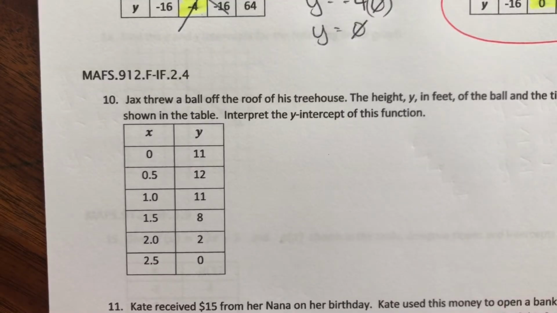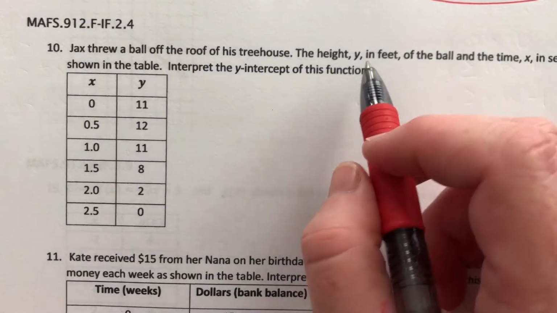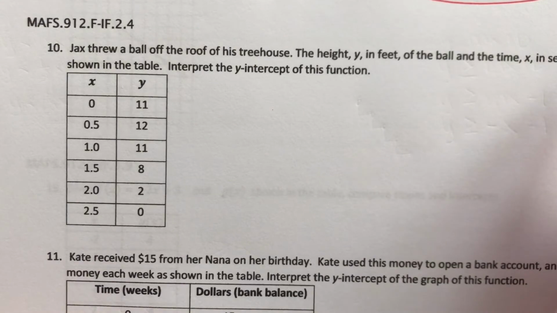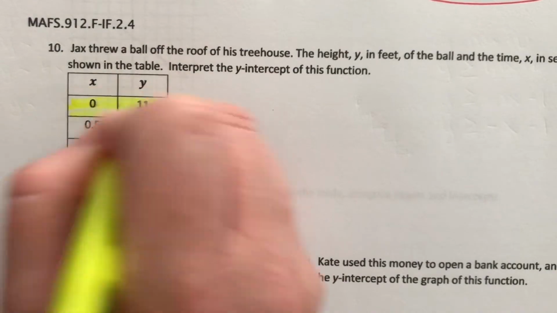Okay, number 10. Jax threw a ball off a roof of his treehouse. The height, y, in feet of the ball and the time, x, in seconds, is shown in the table. Interpret the y-intercept of this function. Y-intercept is whatever y is when x is 0. So let's find where x is 0. Here it is.